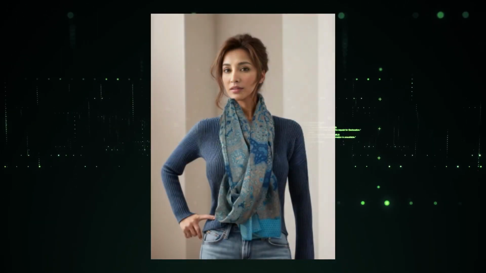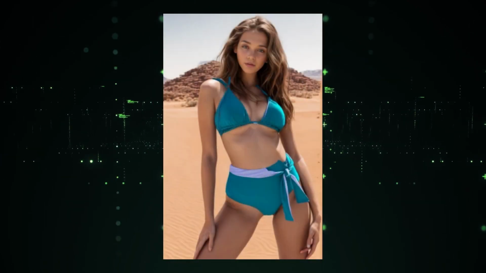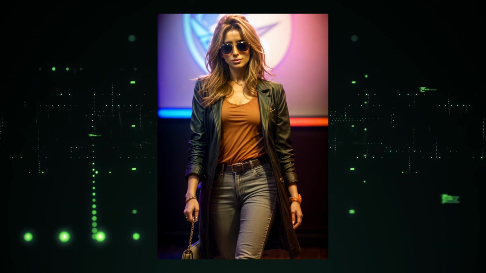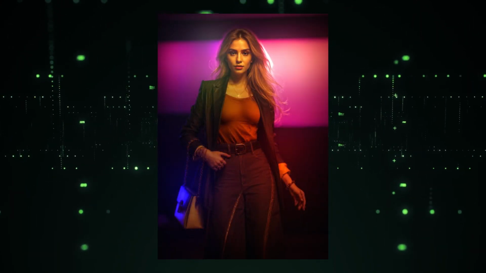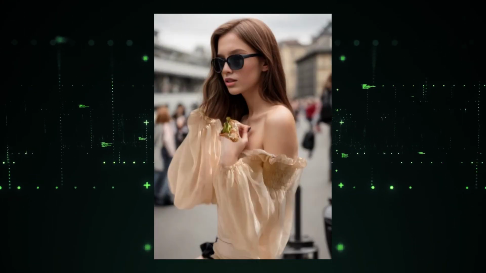Over the last few months, AI influencers have been trending across social media platforms. That's why we found the best AI art generator tool for your next project. You've seen all these AI influencers created using this tool, right? But this isn't just any simple AI tool. It's an all-in-one toolkit for your creativity.